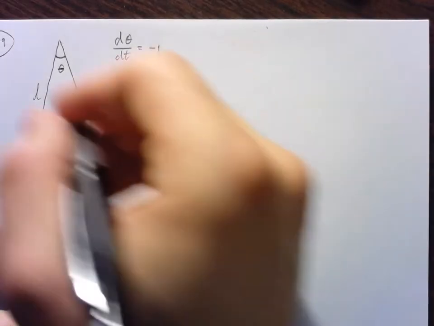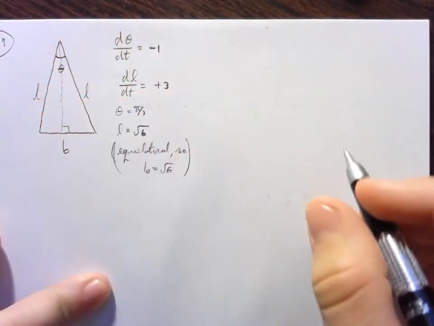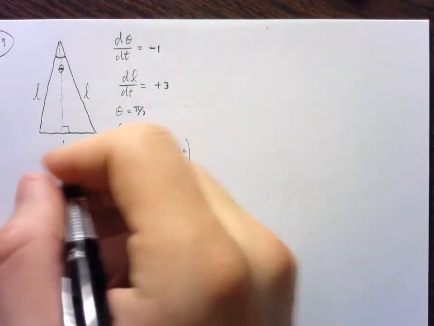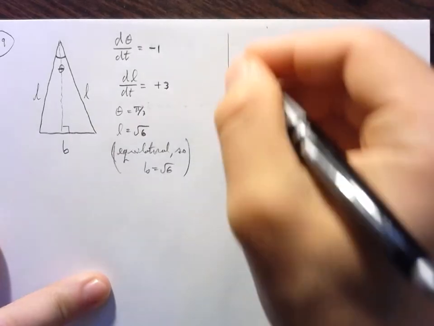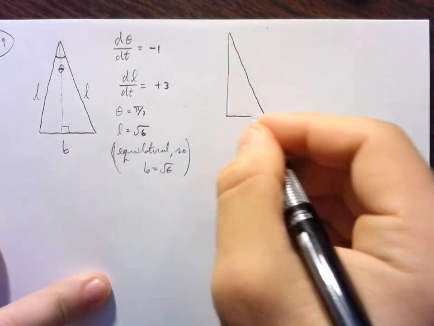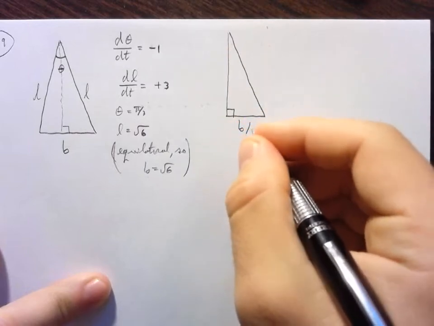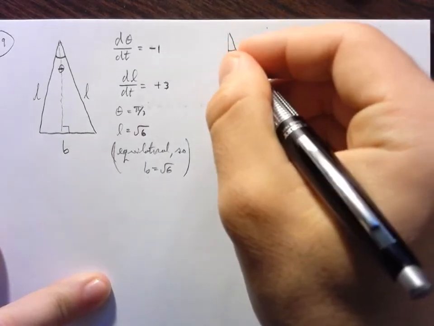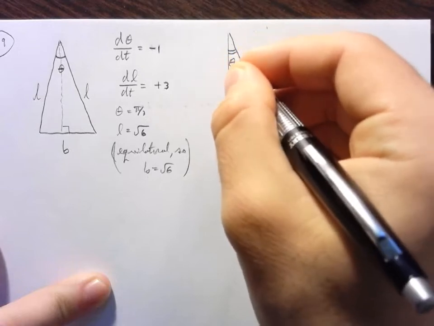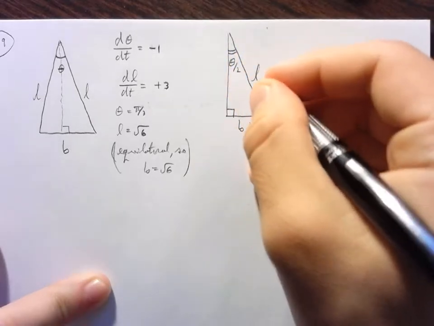What I want is to relate all three variables together. So let's drop the height in this triangle, and let's copy down half of what we get, right? Let's copy down one of the right triangles that we get. This is going to become B over 2. This is going to become theta over 2, and this is still going to remain L.